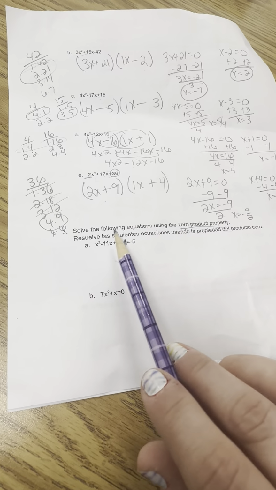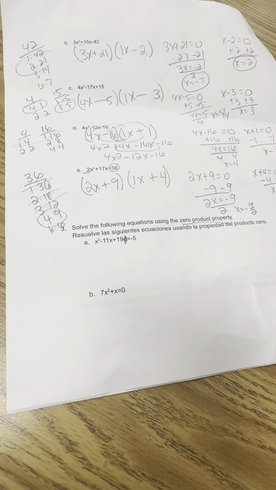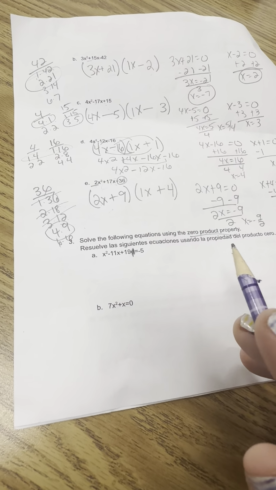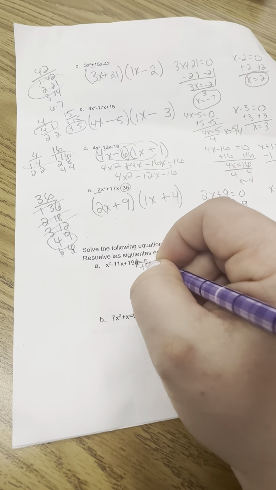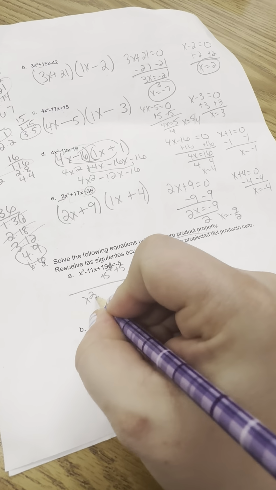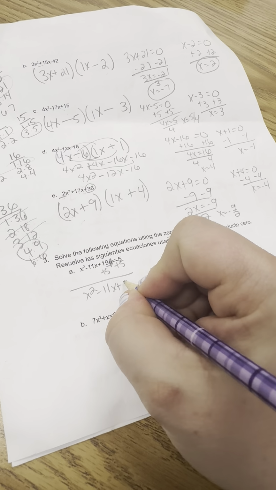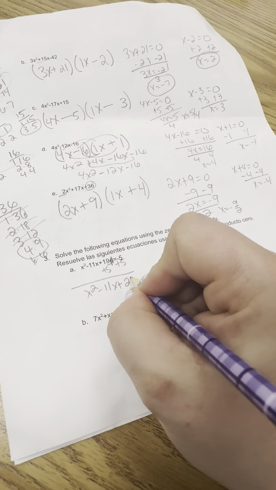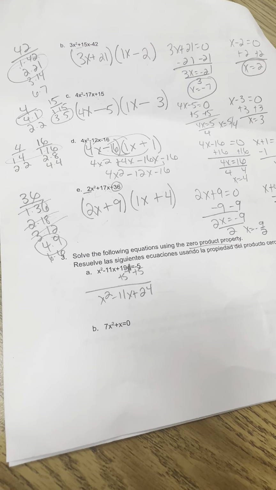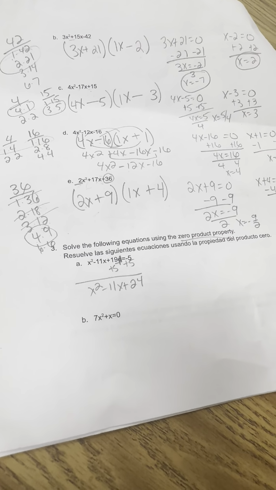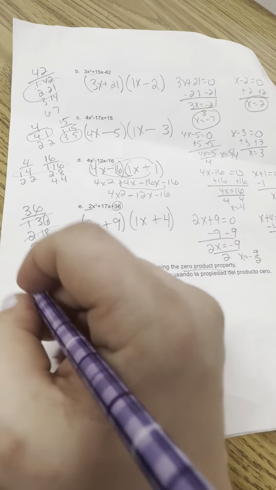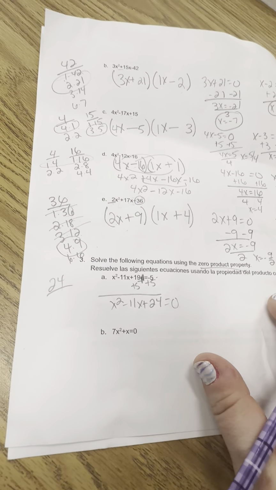So we have x squared minus 11x plus 19 equals a negative 5. We have to have everything on the same side, so I'm going to add this 5 to both sides. What I'm left with is x squared minus 11x plus 24. Here, we're going to work the same way we did. This is going to equal 0. And I'm going to see what my factors of 24 are.